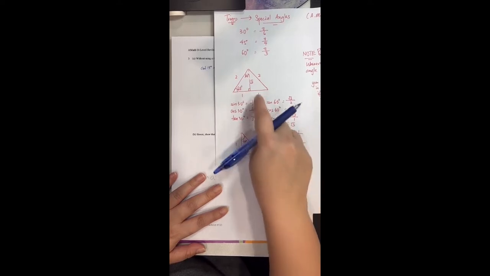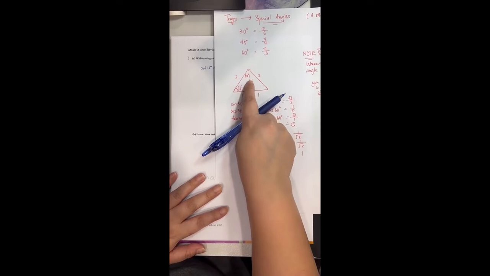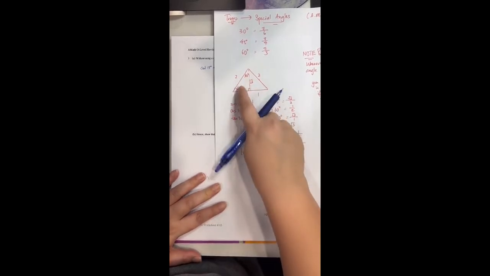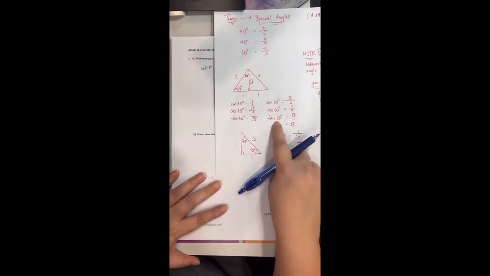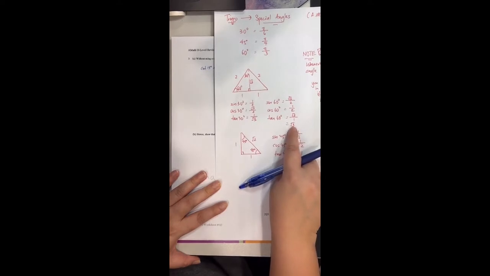Cosine 60, 60 right? 1 over 2, sorry. Okay, tangent 60 is O over A, so that's why it's square root 3.